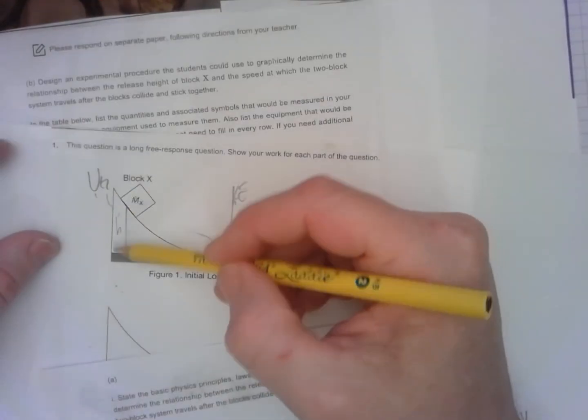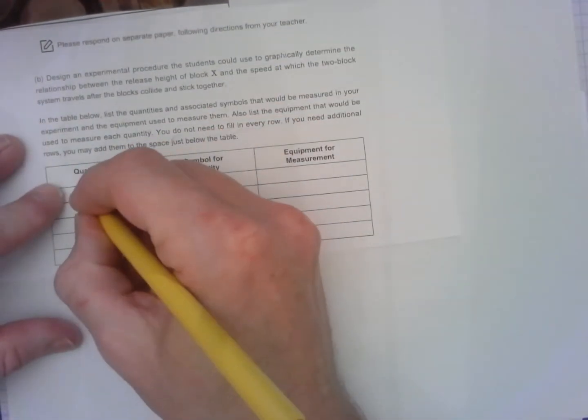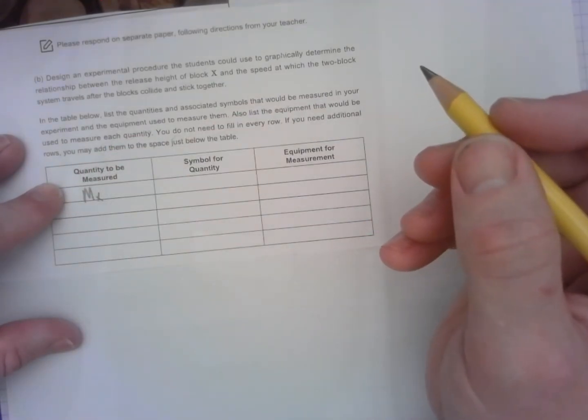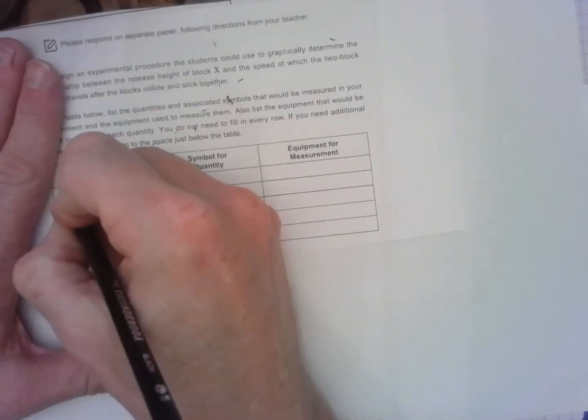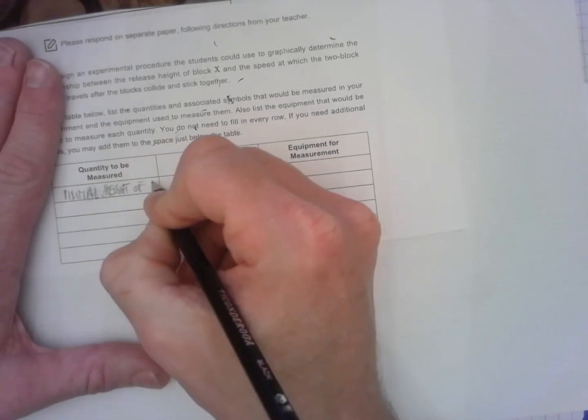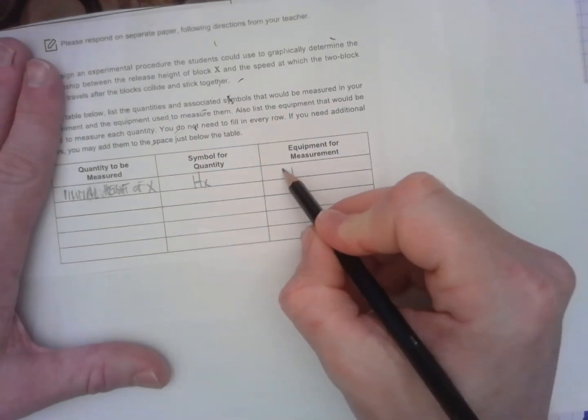All right, well, let's take a look. Certainly we're going to need to measure the initial height. And that would be like, say, meter stick or something, right? Or tape measure. So, symbol for the quantity. All right, so I guess they want us to say the quantity. We can use words. Initial height of block X. So that would be hx, my apologies. And that would be a tape measure or meter stick, either one.